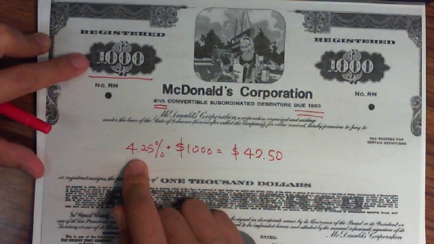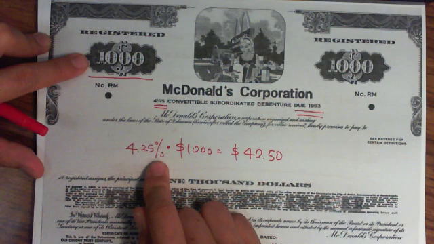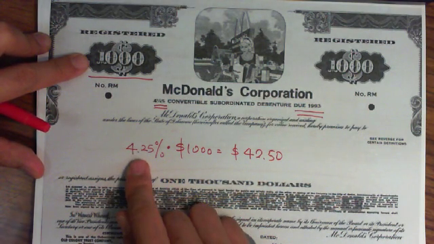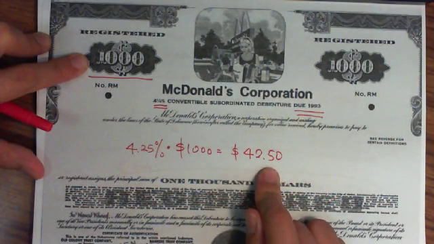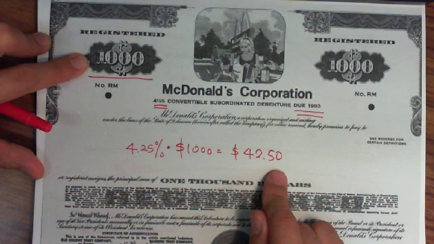Now remember, by law, all the interest rates must be quoted using APR format. So this is the annual percentage rate. So annual rate 4.25% on $1,000. That will give us annual coupon payment $42.50.